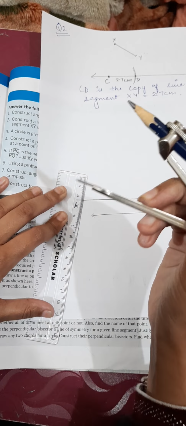Now what you will do, you are going to join this point with this intersection point. Now this is the intersection point, join it. We have joined it and now this has become a 90 degree angle. So this is the perpendicular and this is your question number 4. That's how you are going to do question number 4.